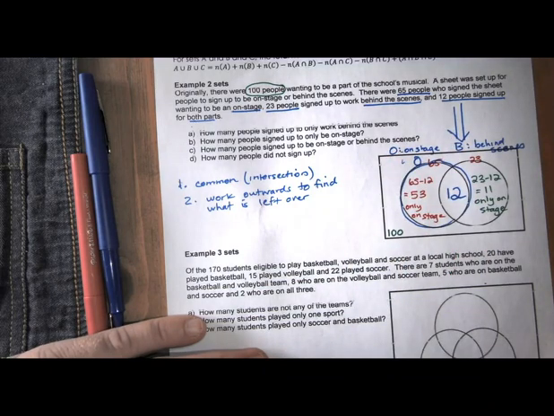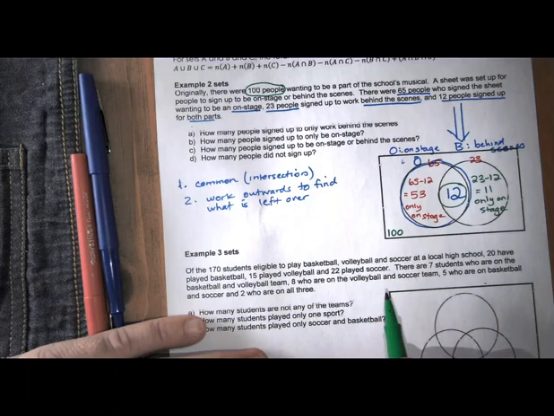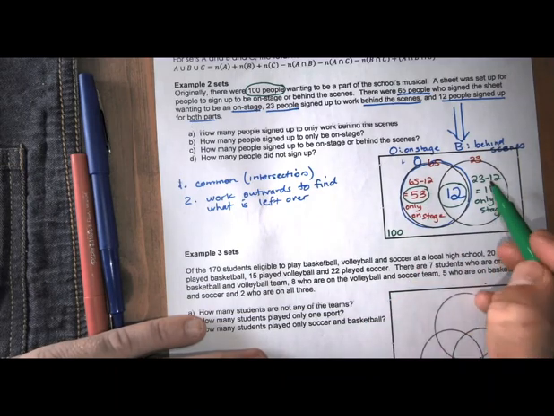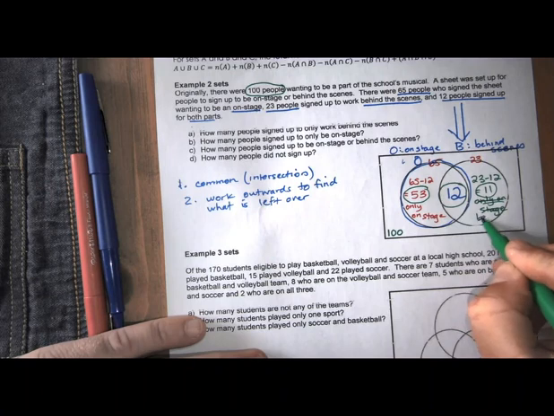The question is, how many people did not sign up? We knew that 12 did both. We had 53 that only wanted to be on stage, and 11 only behind the scenes. This is supposed to be behind the scenes, my fault.